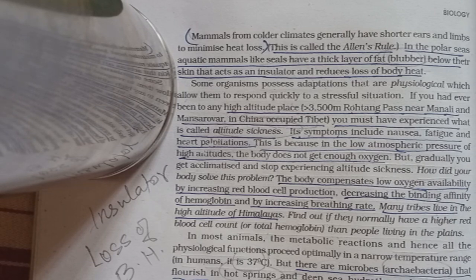Some microbes can live at greater than 100 degrees Celsius, but humans live only at 37 degrees Celsius. Why is this happening? These are biochemical adaptations. For example, a fish living in Antarctica can always move without freezing.